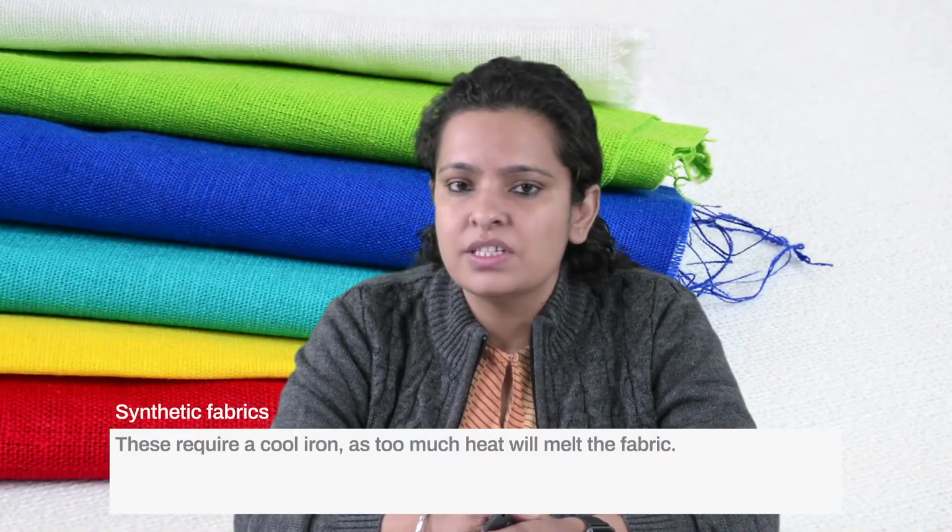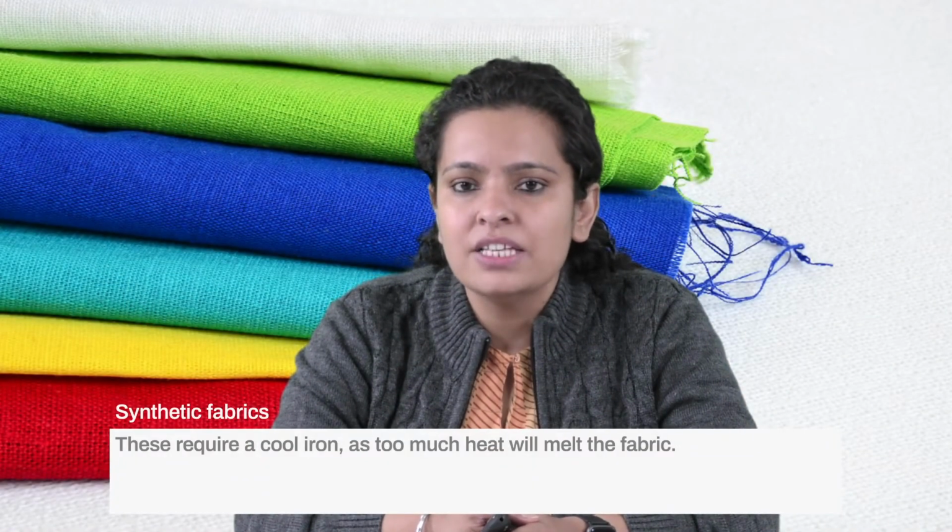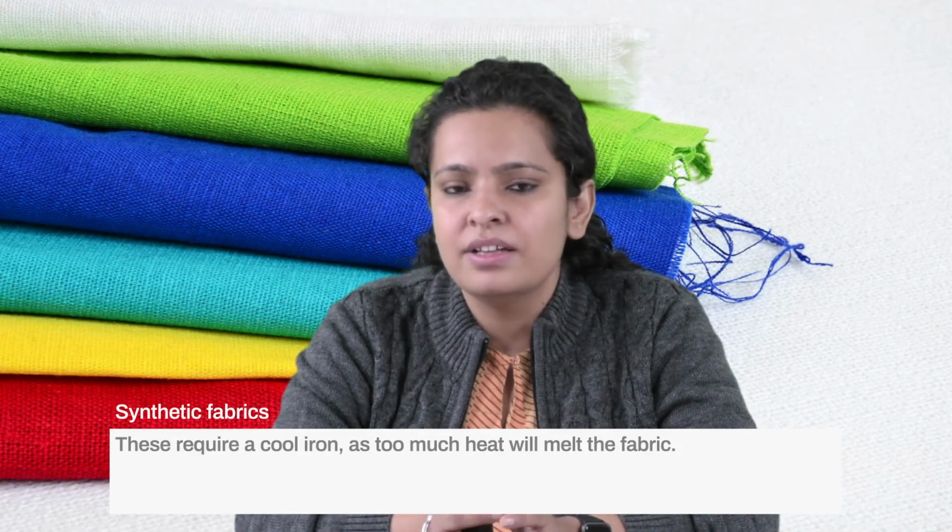Then for the synthetic fabrics we use for garment manufacturing, these require a cool iron because they are man-made fibers, chemically developed. If we put a hot iron there, the fabric or the yarn may get damaged. Too much heat will melt the fabric.